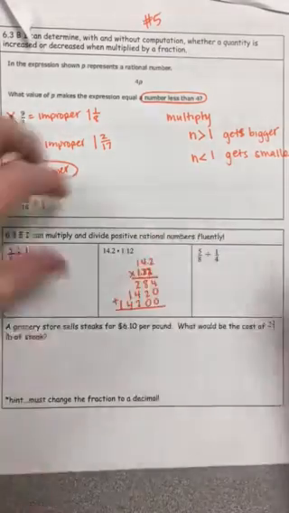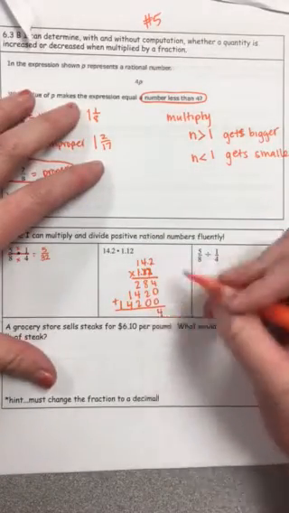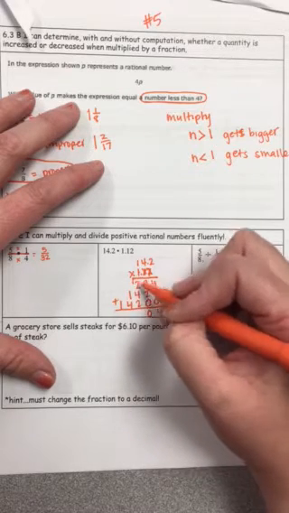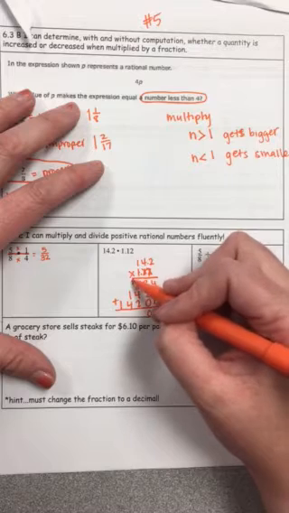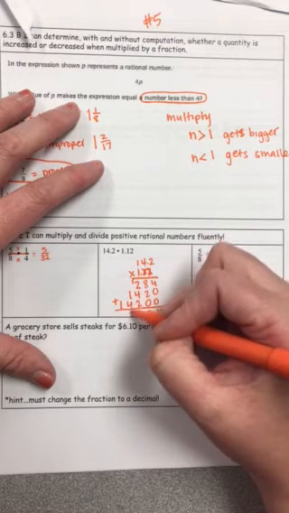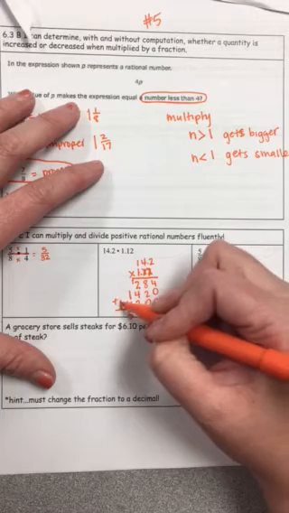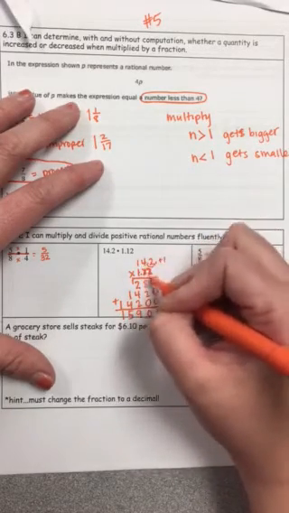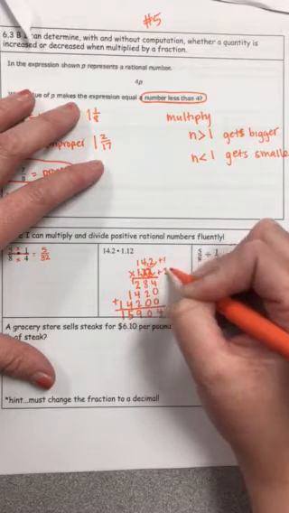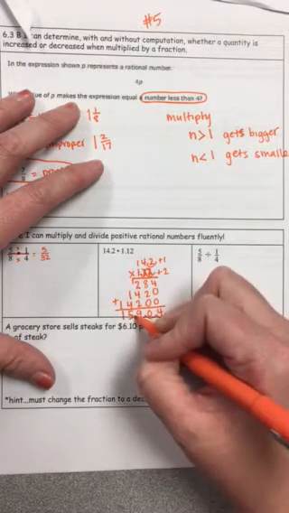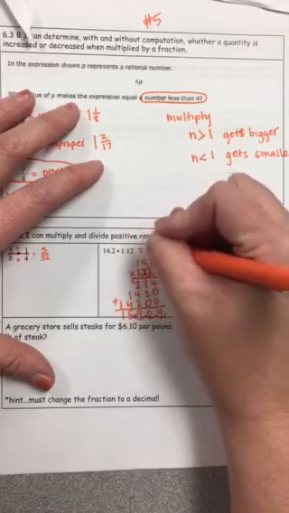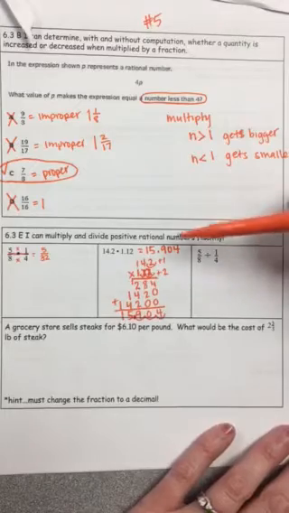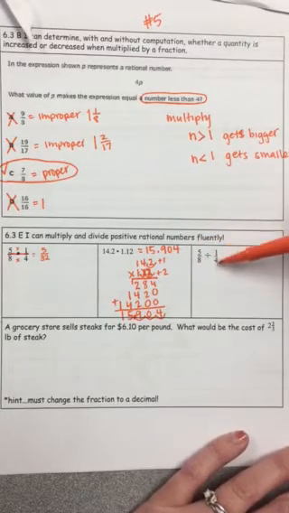And now I add my numbers together. 4 plus 0 is 4. 8 plus 2 is 10. So I put down my 0, carry my 1. 4 plus 2 is 6, 7, 8, 9. 4 plus 1 is 5. 1 plus nothing is 1. So if I have 1 decimal place in this number, 2 decimal places in that number, I need 3 decimal places altogether. So my answer is 15.904.